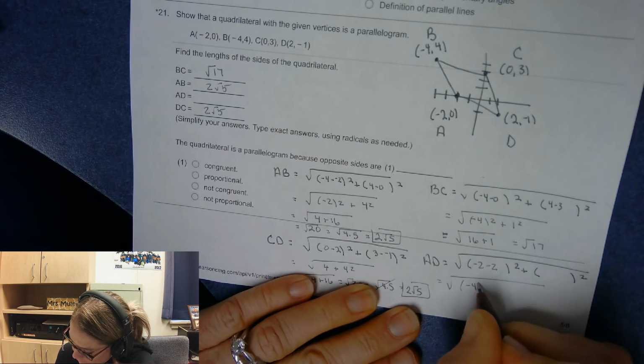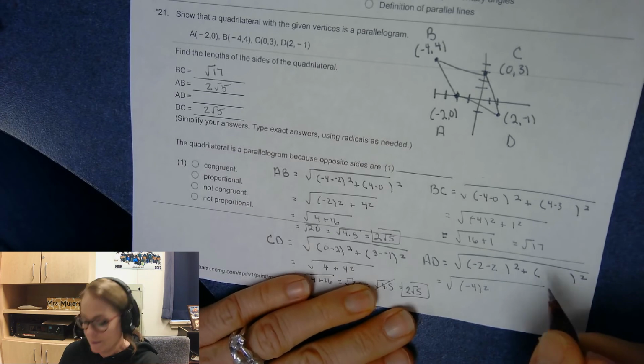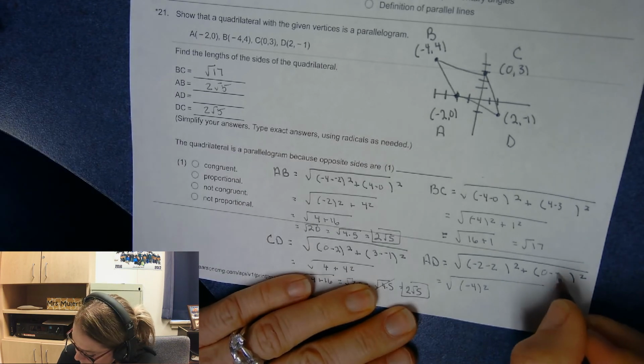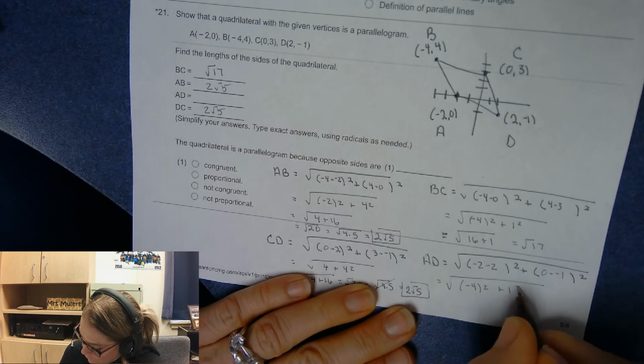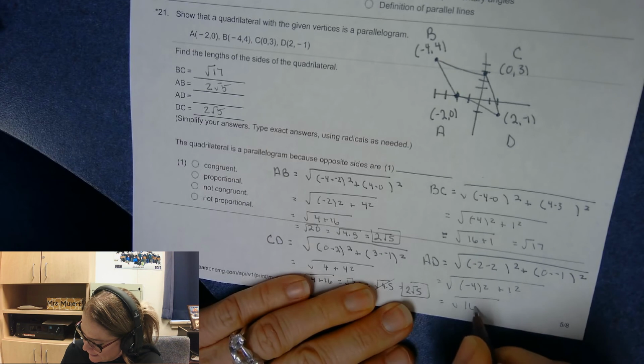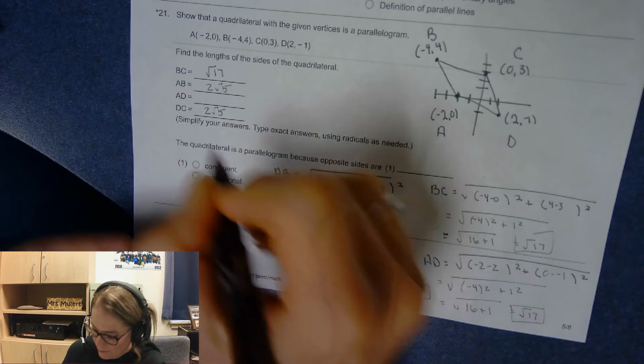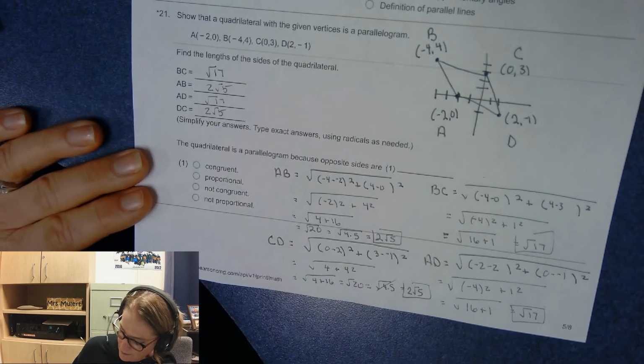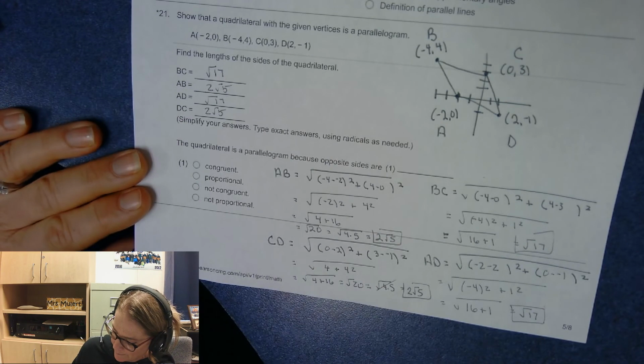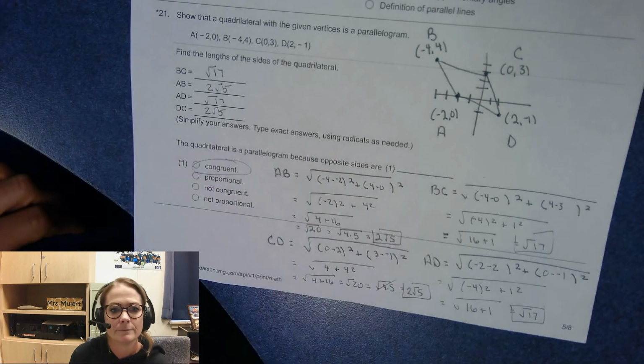Okay, that's negative 4 squared. And then 0 minus negative 1. That's just going to be plus 1. So again, we're going to get 16 plus 1, which is root 17. So, woohoo! The quadrilateral is a parallelogram because opposite sides are congruent, shown by coordinate geometry.